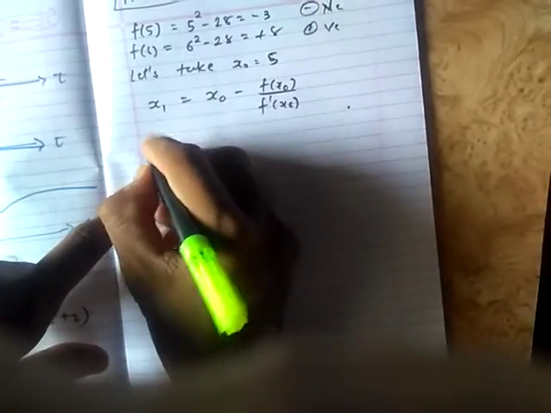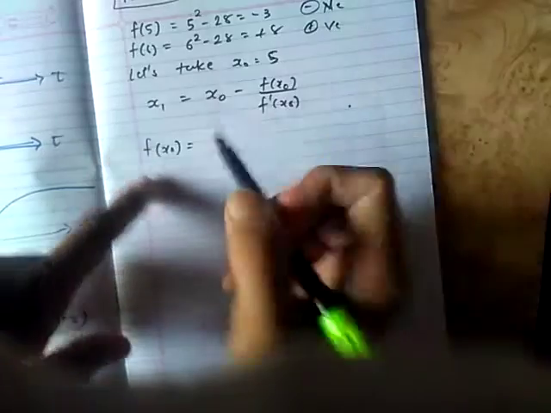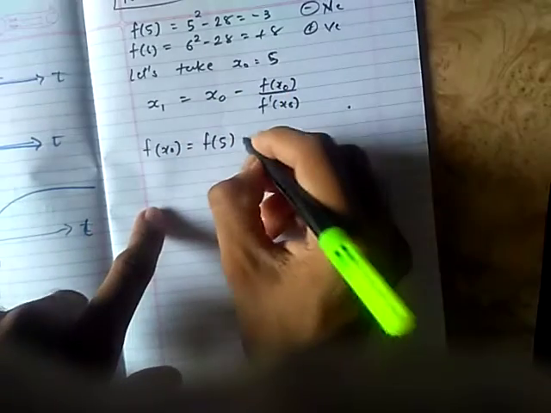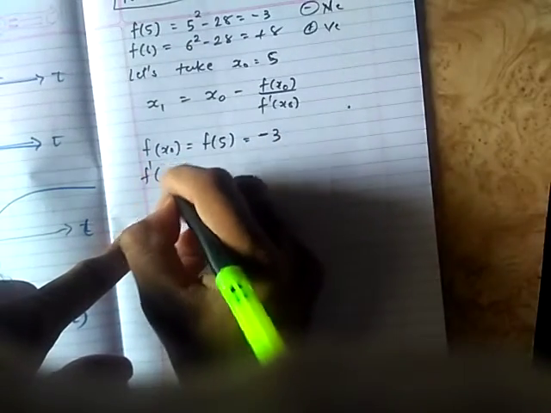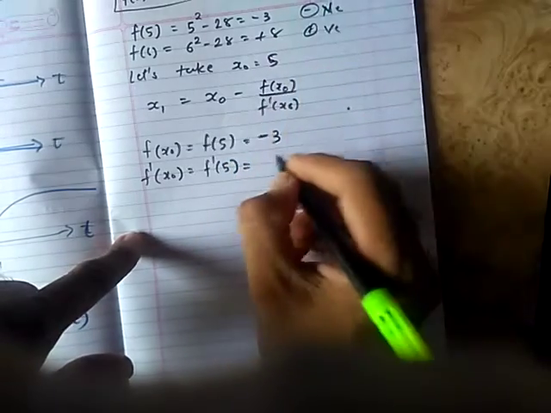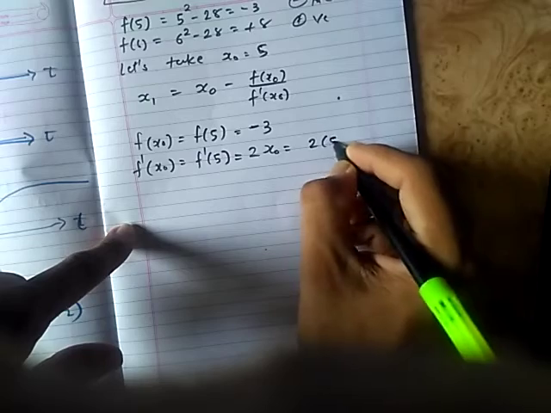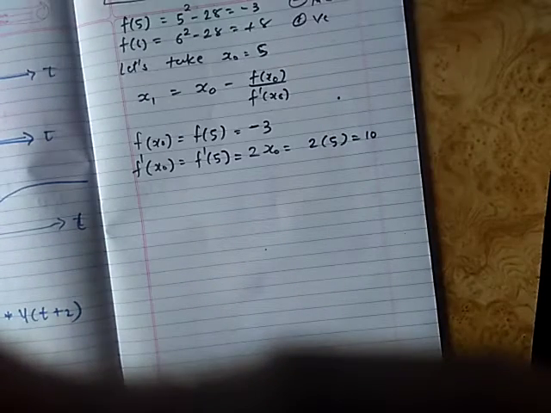What is function of x0? Well, it is function of 5. x0 is 5, so that we have already found it is -3. What is function dash of x0? Well, it is f dash 5. What is f dash? 2x0. So 2 times 5, which is 10. Okay, so let's put that.